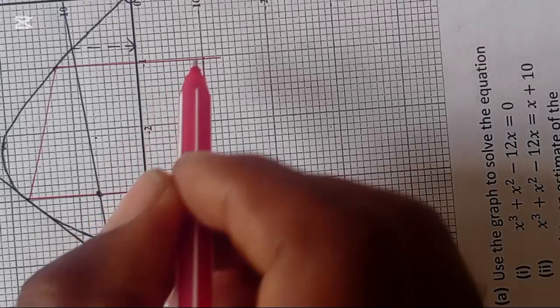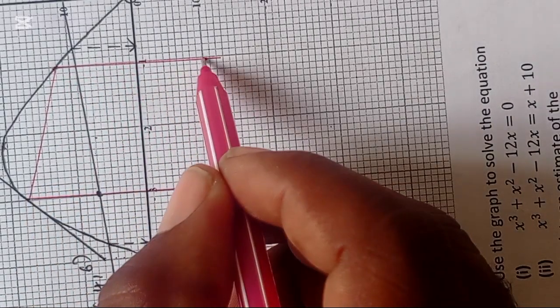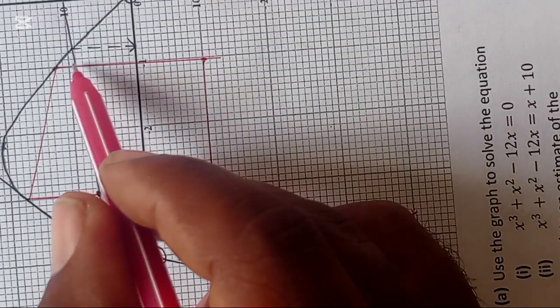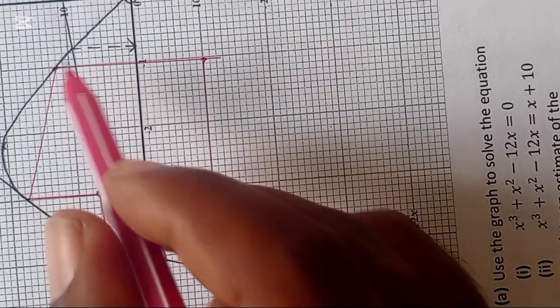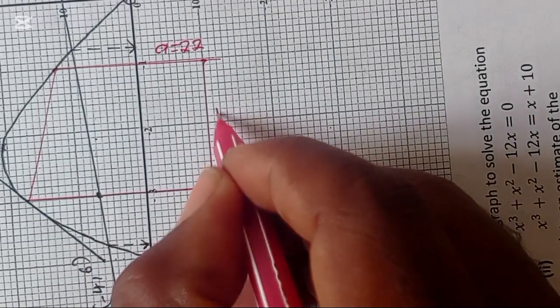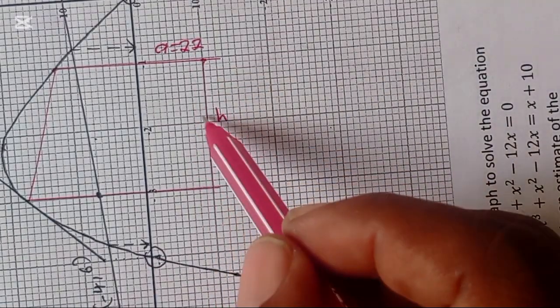So this is my A from here to here. Remember that this is the y-axis. On the y-axis it is 2 centimeters to 10 units. So this is 10, 20, 21, 22. So the value for A is 22. And this is my height. This is the x-axis. The x-axis is 2 centimeters to 1 unit.